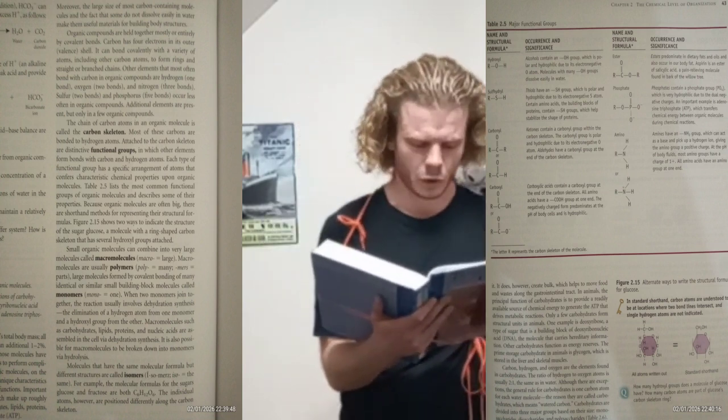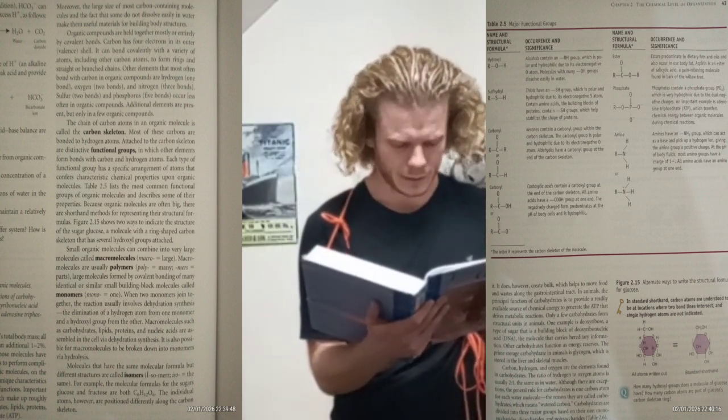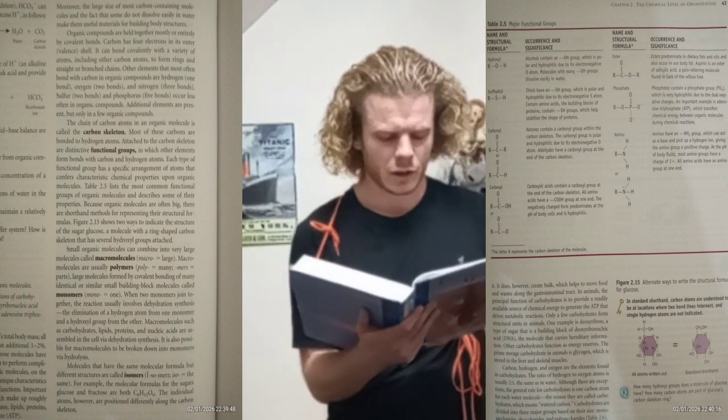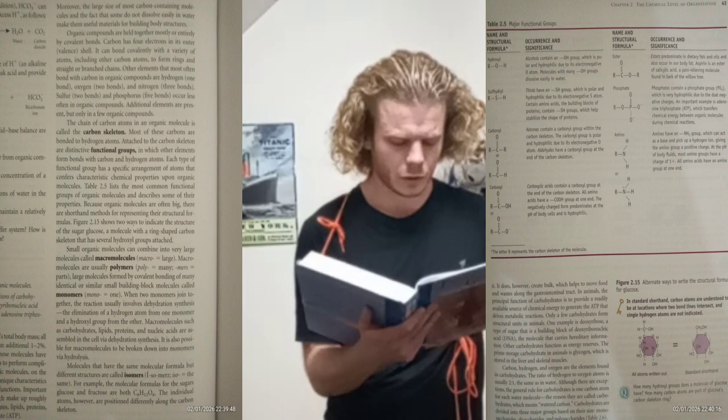When two monomers join together, the reaction usually involves dehydration synthesis, which is the elimination of a hydrogen atom from one monomer and a hydroxyl group from the other.